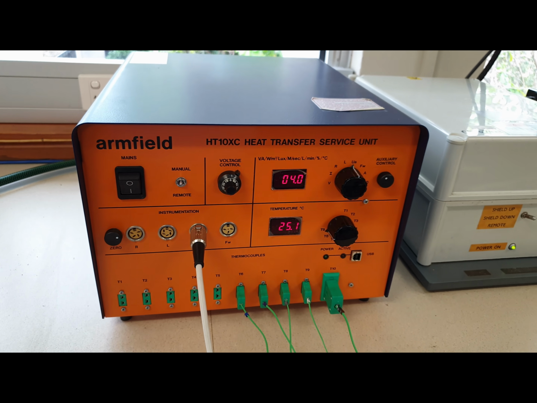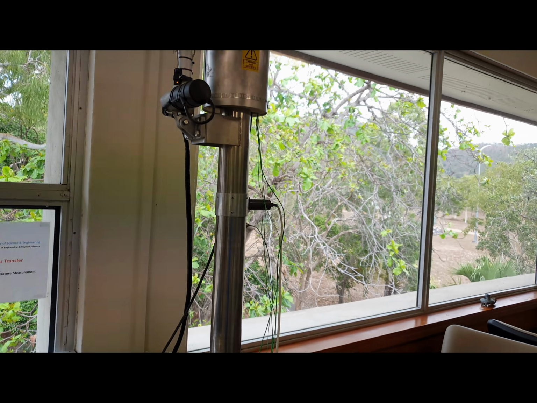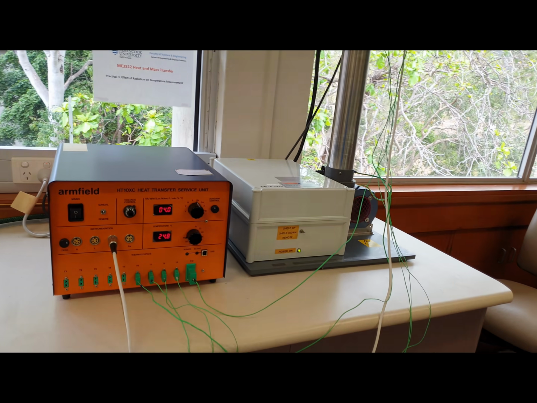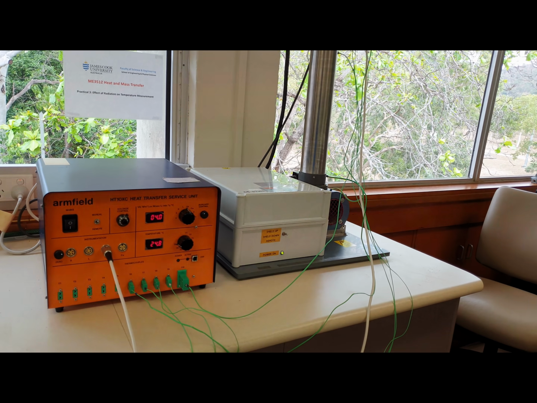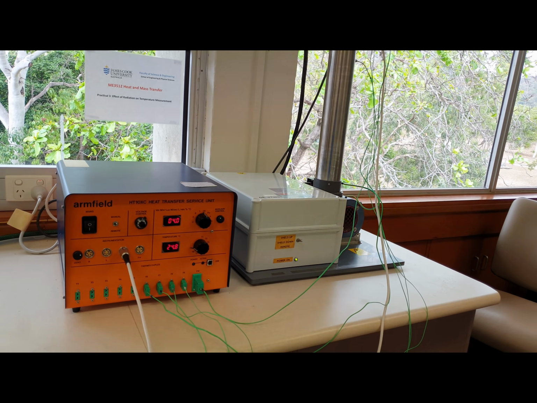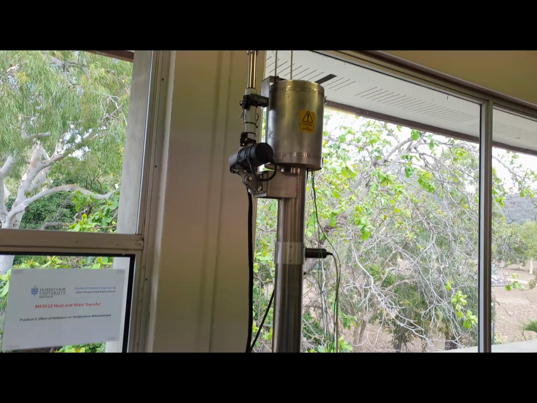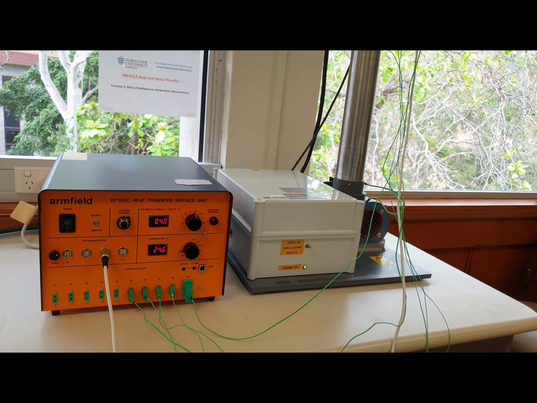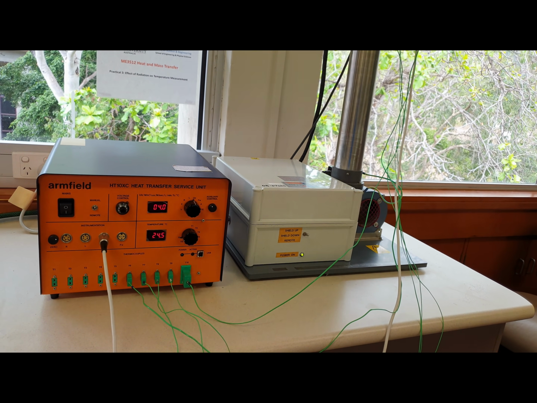So okay, now we have 4 meters per second flow inside our cylinder, radiation shield is up, so we have both radiation and forced convection happening inside the cylinder and for our thermocouples inside the heating section. So let's wait again and reach steady state and read the temperature for this case.